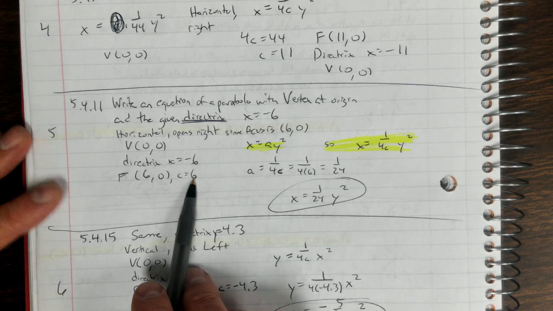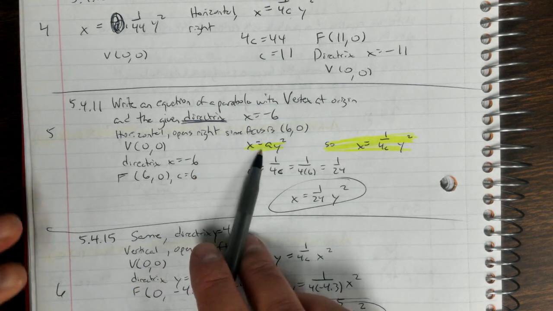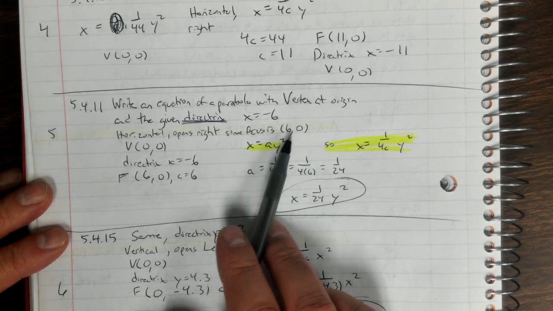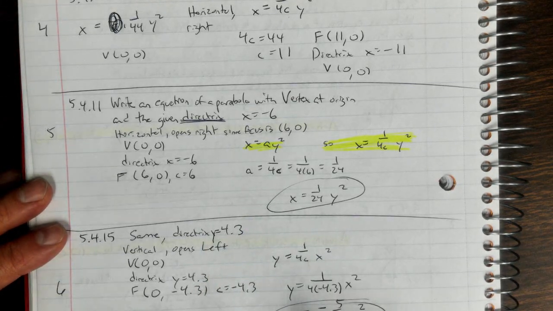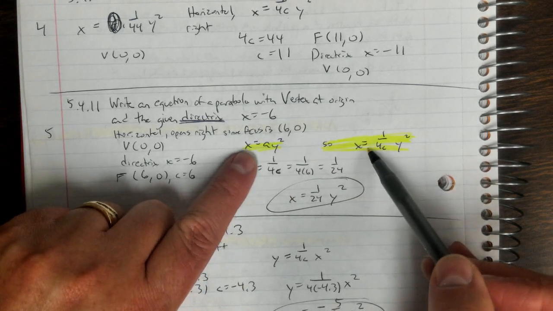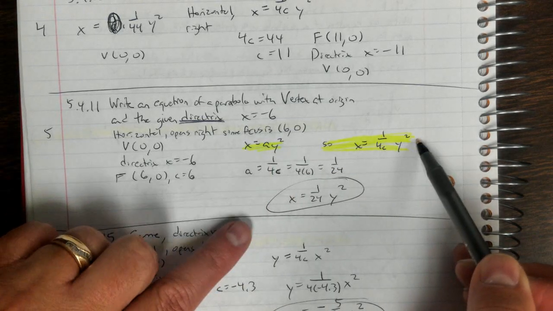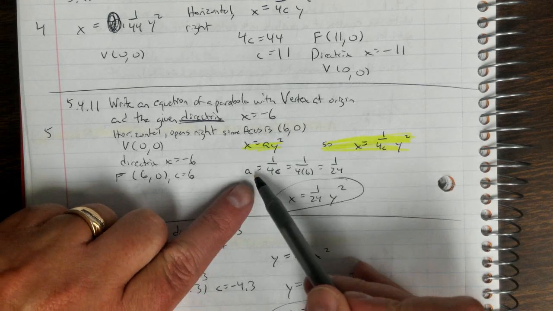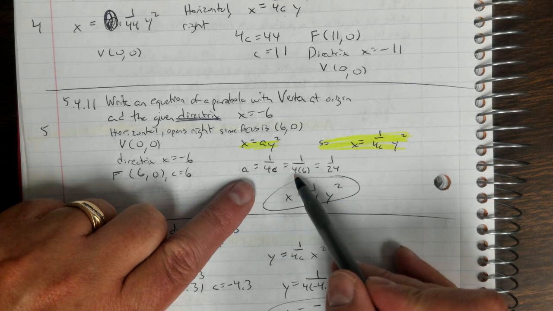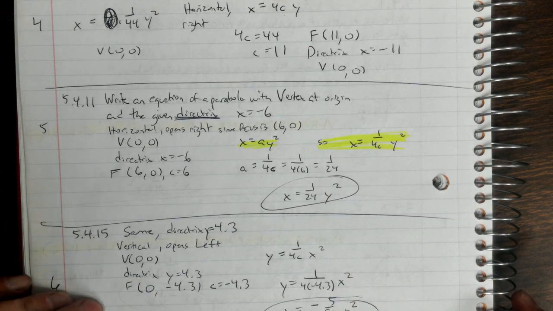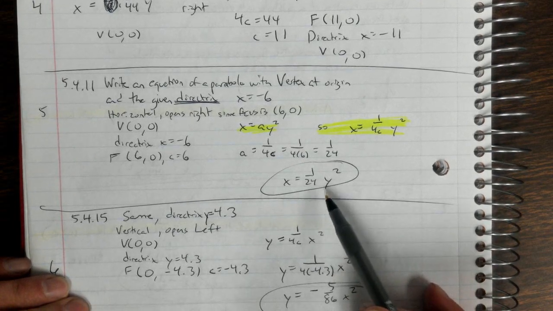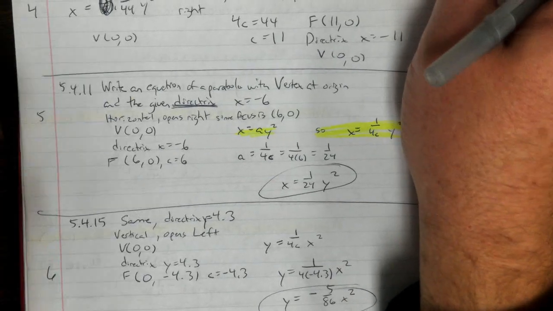So now your easy formula for this is just x equal a y squared when you don't deal with h's and k's because you're at the origin. So this would be like x equal 1 over 4c times y squared. So a is the same thing as the 1 over 4c. So you do 1 over 4 times 6, which is 1/24. And that gives you x equal 1/24 y squared.